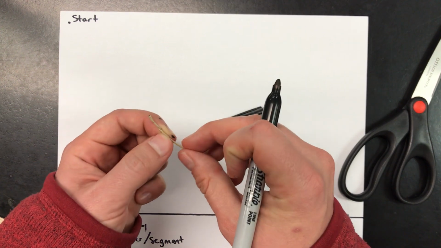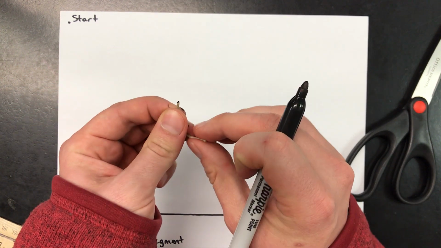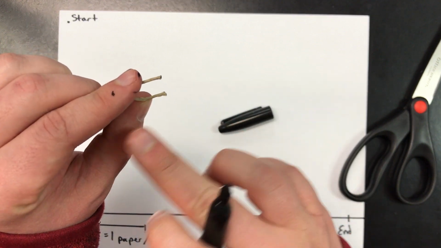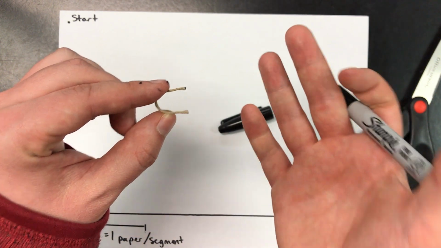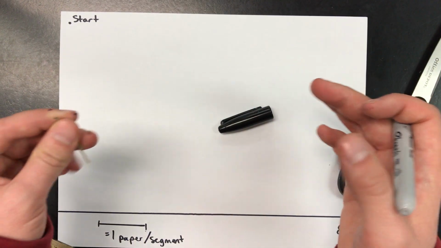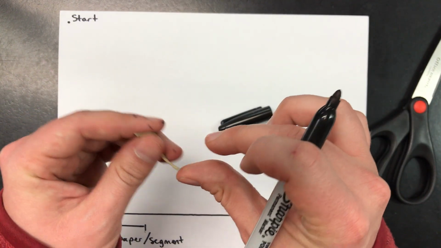The great thing about string is that no matter which way you bend it, the actual length does not change. So I could bend it like this, and the total length of this string has not changed, just the shape, which is how segments of track work. They just bend, but the length of the segments doesn't change.